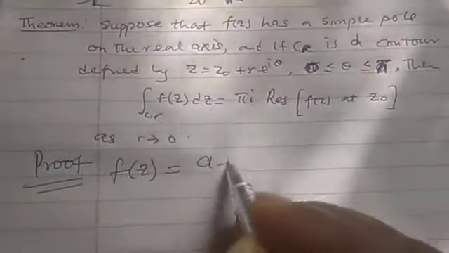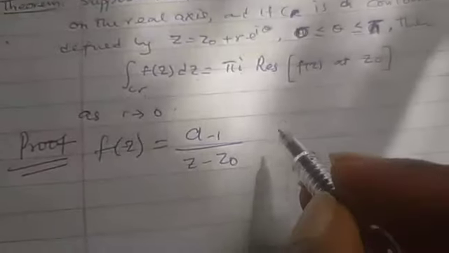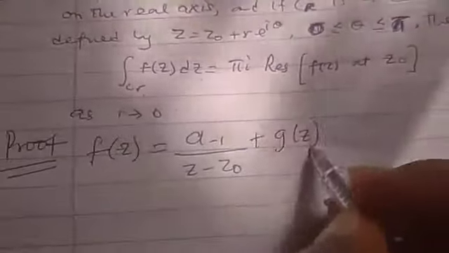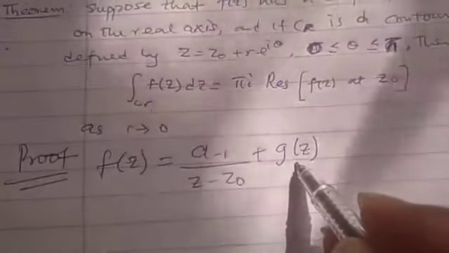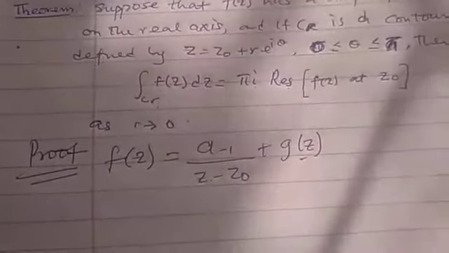Since it's a simple pole, we should have a minus 1 over z minus z naught plus g of z. So this g of z is the analytic part, and this is the principal part.